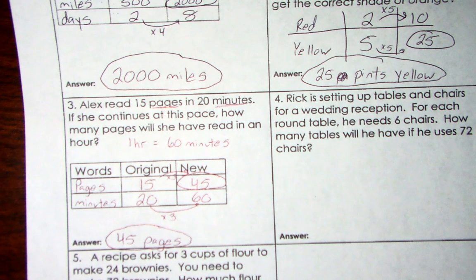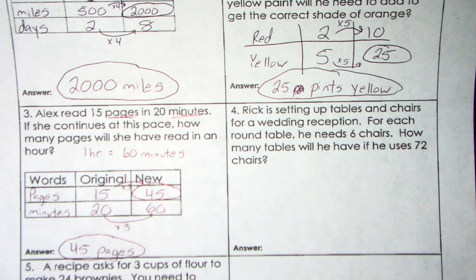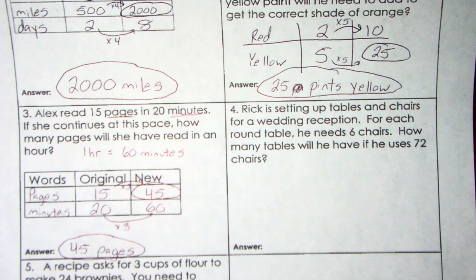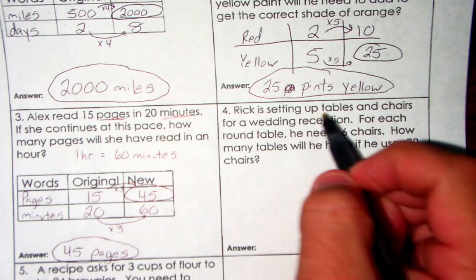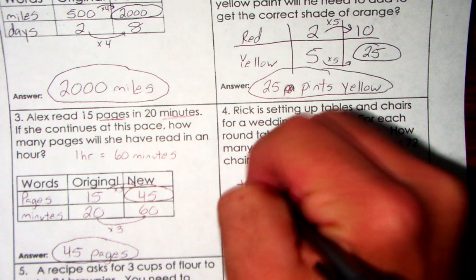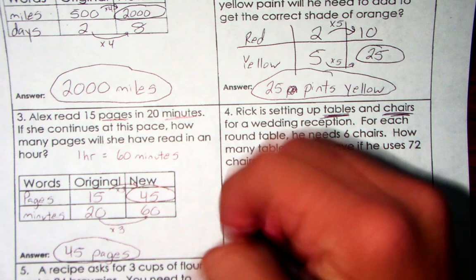All right. 2 more to go. Number 4. Rick is setting up tables and chairs for a wedding reception. For each round table, he needs 6 chairs. How many tables will he have if he uses 72 chairs? Alright, so we are comparing tables and chairs.